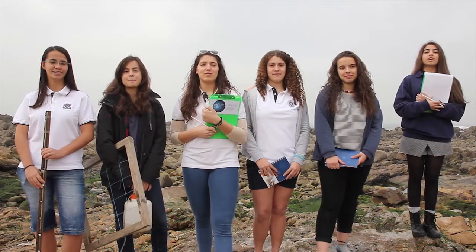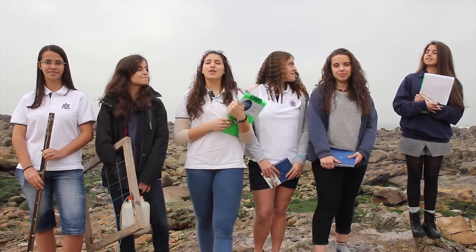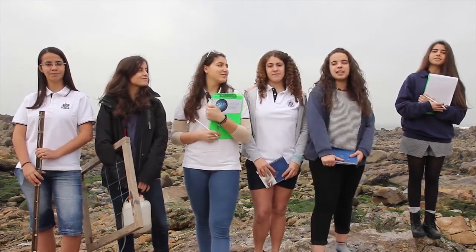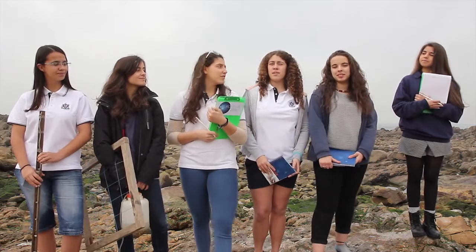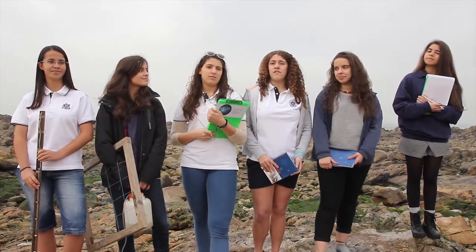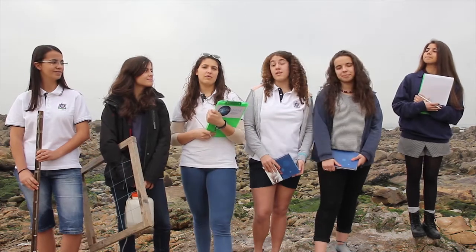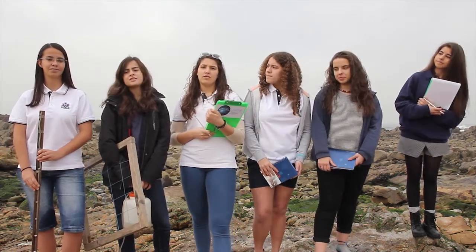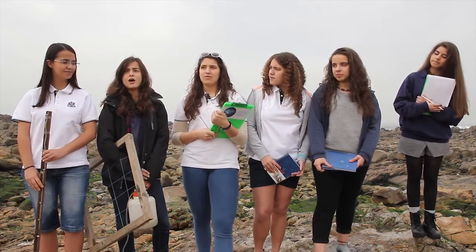We're this group of girls of the 12th grade from Colégio São Francês, and we are participating in the Moby Dick project. The Moby Dick project tries to do an inventory of the biodiversity in rocky shores, in this case from Oporto. We are doing this tutorial in order to show you our procedure.